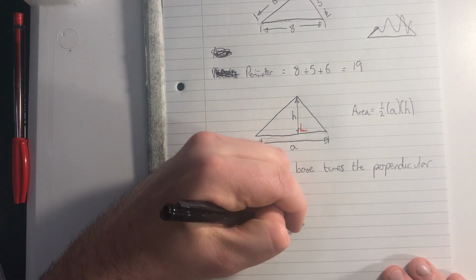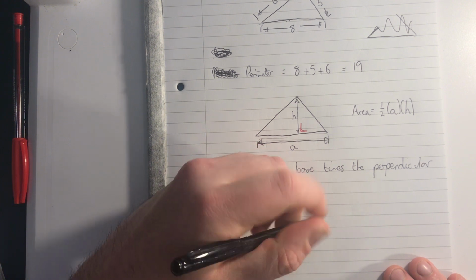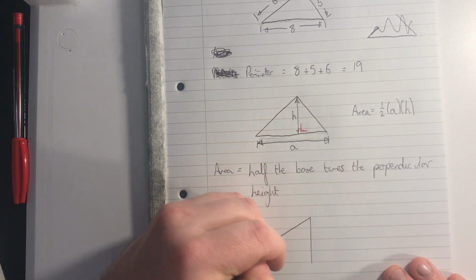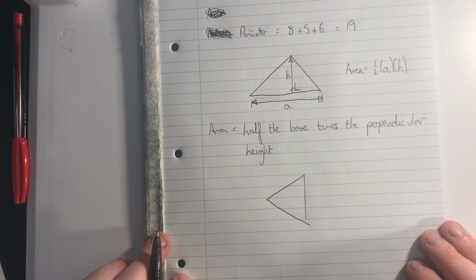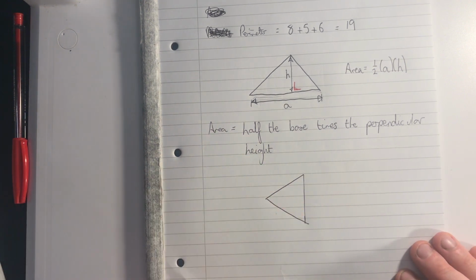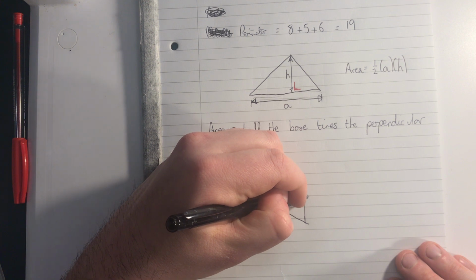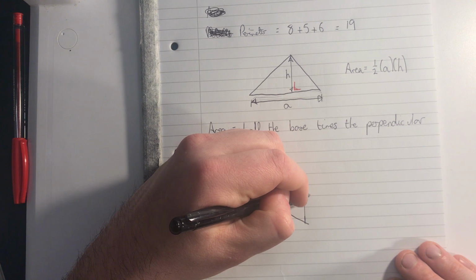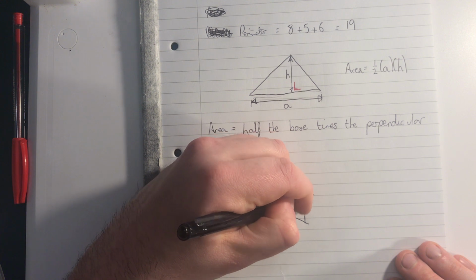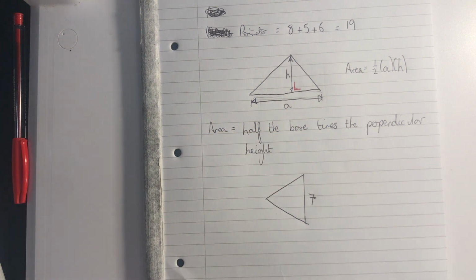So in this triangle over here, can you see that? You can. Let's bring it back into frame a bit more. I'm going to have to do a bit of trigonometry here myself, sorry about this.